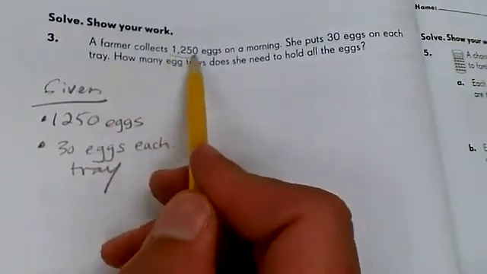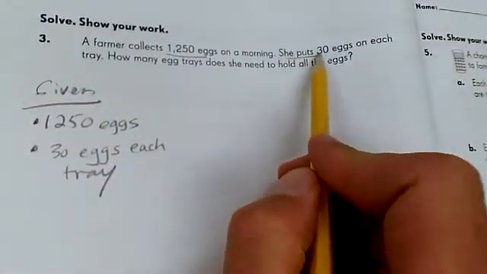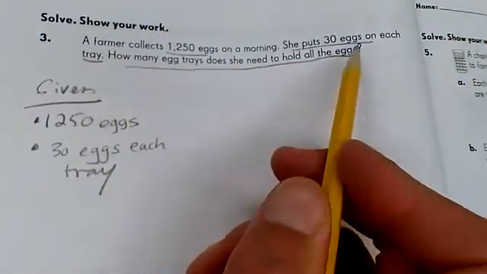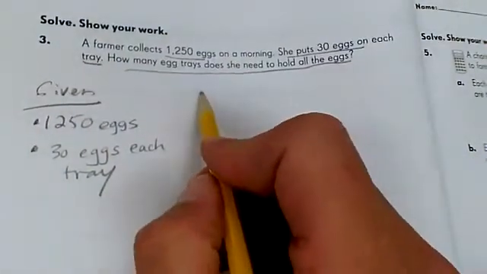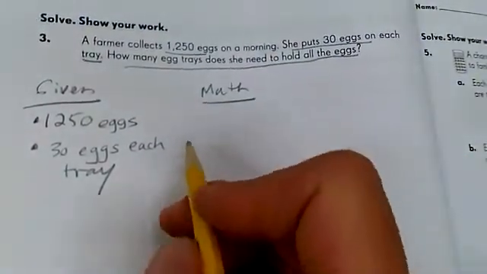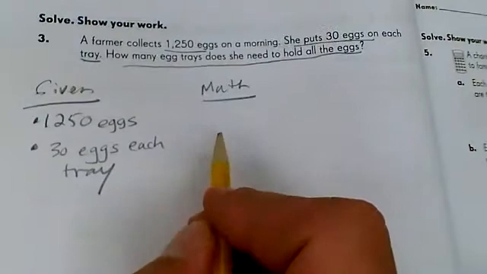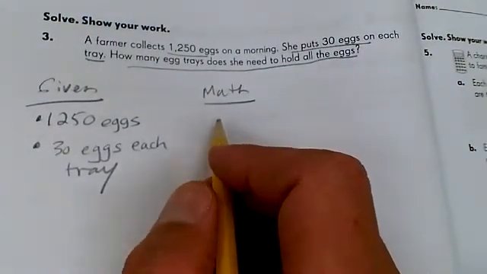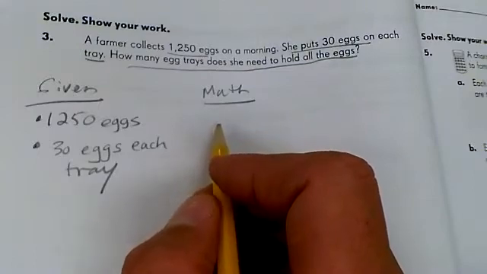So 1,250 eggs, puts 30 eggs on each tray. How many egg trays does she need to hold all the eggs? What kind of math does this sound like, kids? What kind of math? Kaylin? Division. So let's just set it up. I'm going to have you do it for homework. If it's already done, you could check it with a calculator.